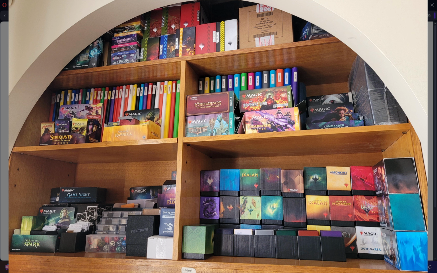Secondly, if I wanted to buy or sell cards on TCG Player, it's just not worth it because I've got to ship them over to the US or get them shipped from the US, and there's shipping costs between the US and Australia. It's just astronomical, so it's just not worth it.